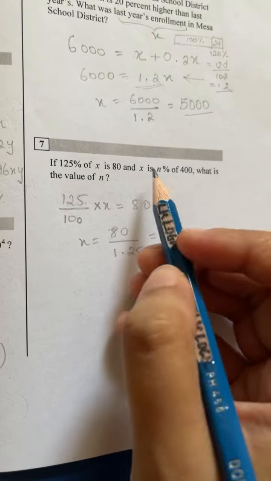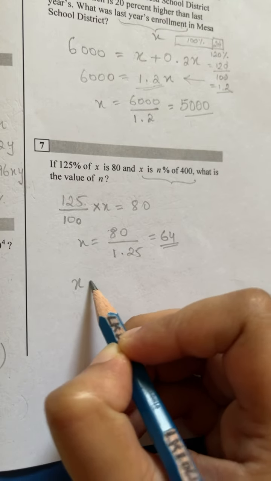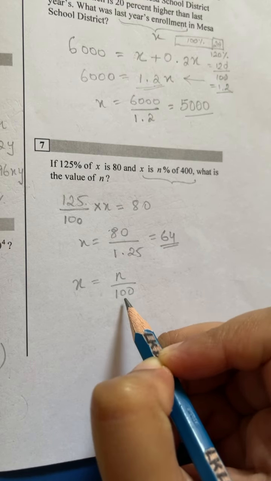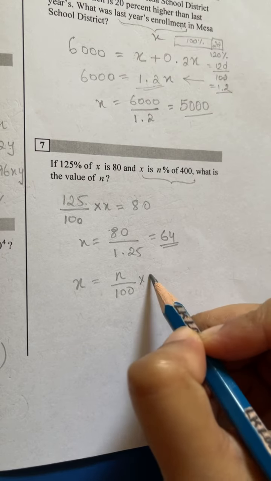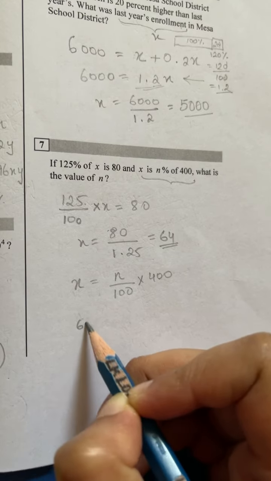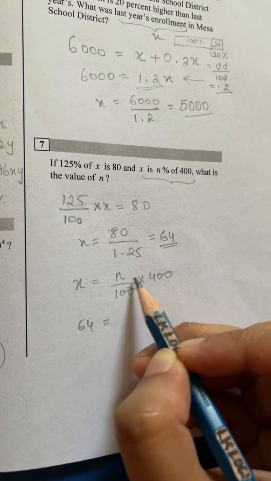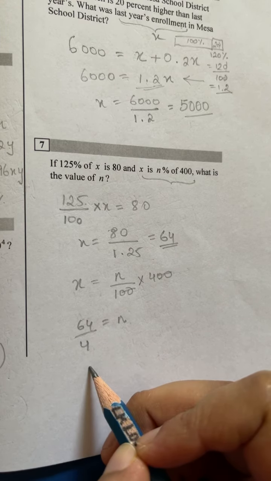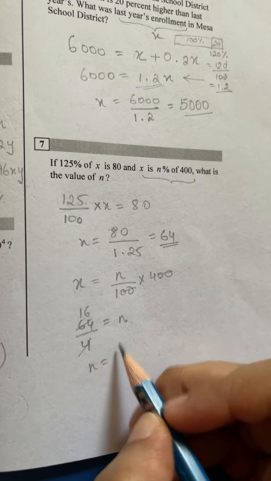Now you have another equation. x is n% of 400, so we'll write down that x is n out of 100, of is multiplication, with 400. Now what is our x? 64. Let's substitute. The zeros cancel, you have 4n, so 64 divided by 4 is equal to n, and n is equal to 16.